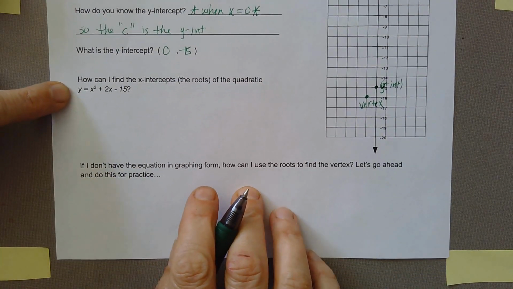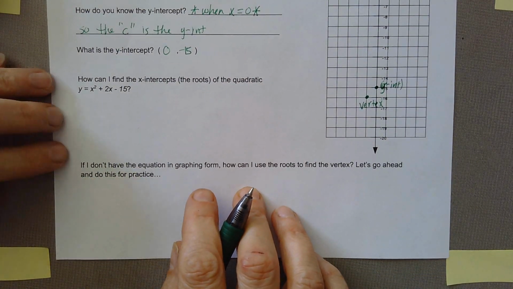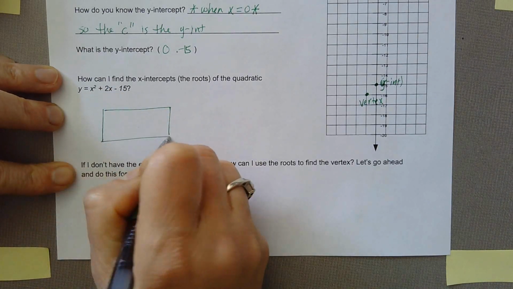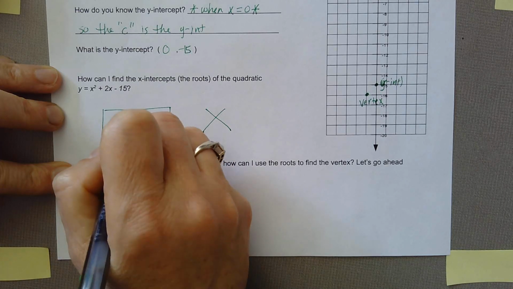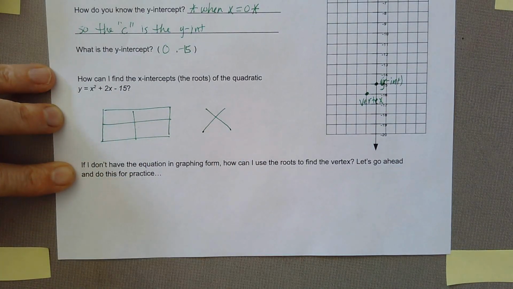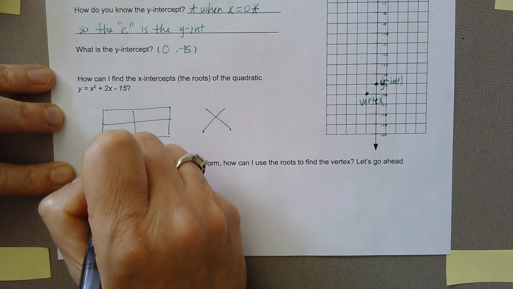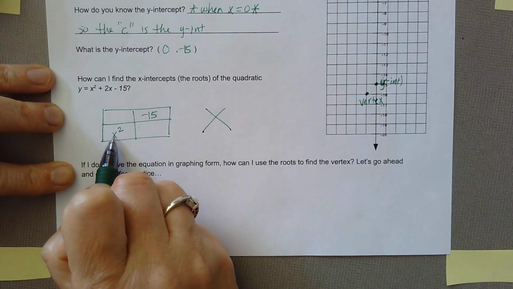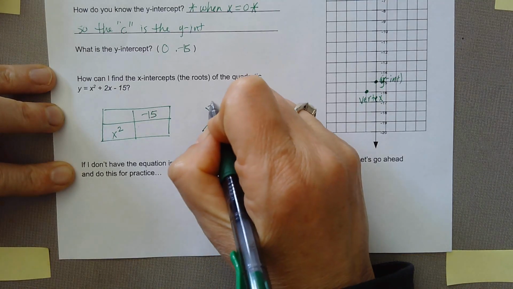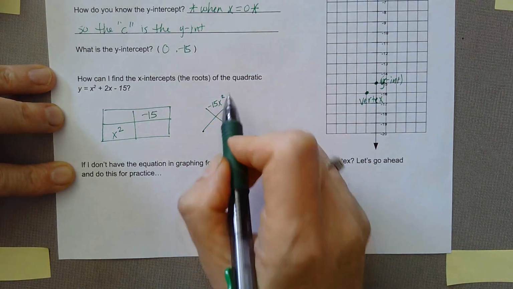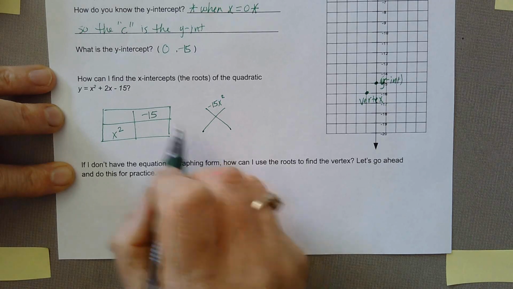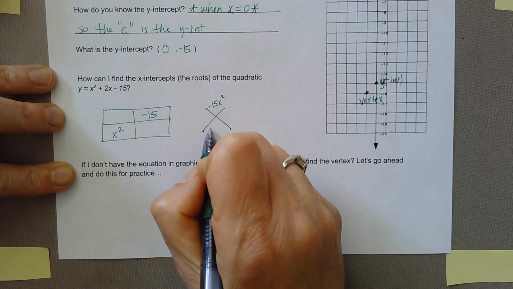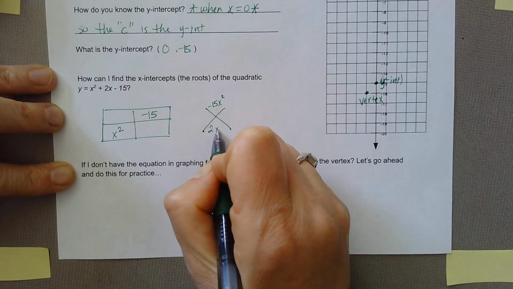How can I find the x-intercepts, or the roots, of this quadratic equation? Does this look familiar? It should. Remember, x squared goes in the bottom left, negative 15 goes on the right. X squared times negative 15 is negative 15x squared, and that goes up here. The middle part, the bx, goes in the bottom of my diamond, so 2x.